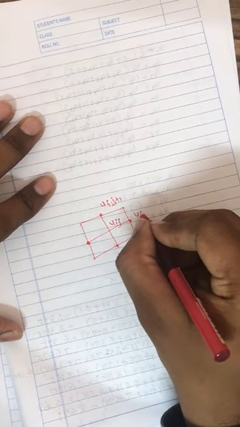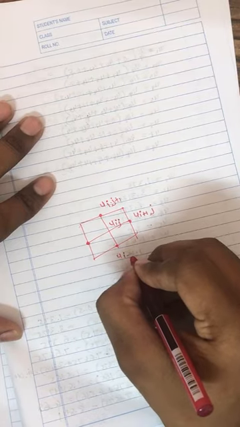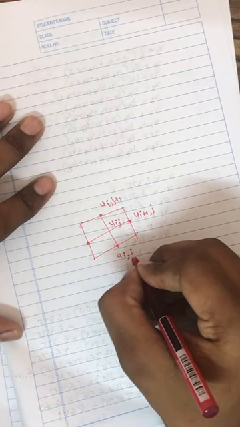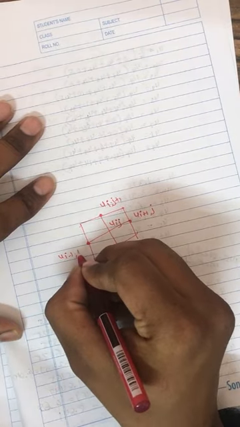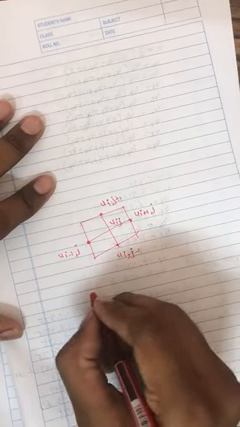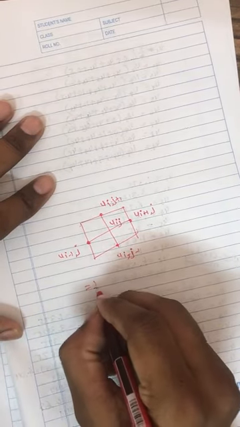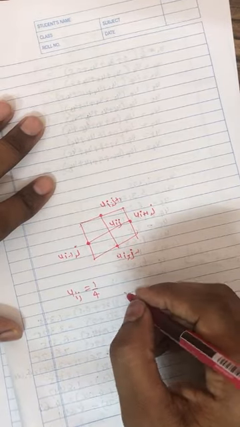Here increment in i, j. Here decrement in j, j minus 1. This is u i minus 1, j. This is your 5-point formula, which says the average of 4 values. So that can be written as 1 by 4. u i j is equal to 1 by 4.